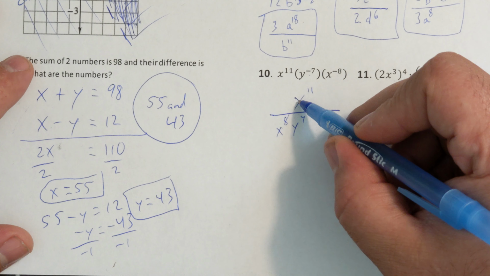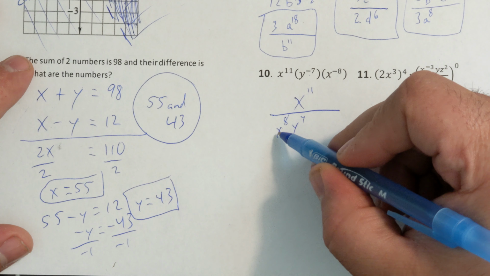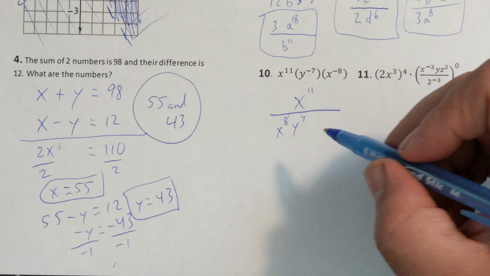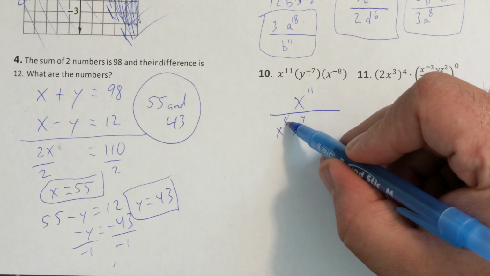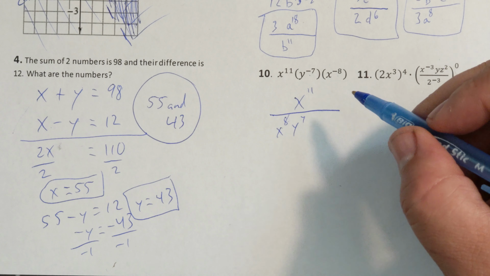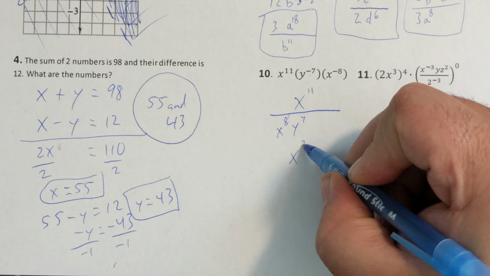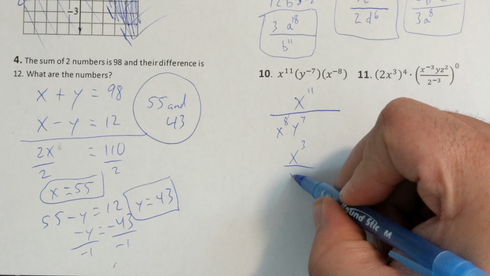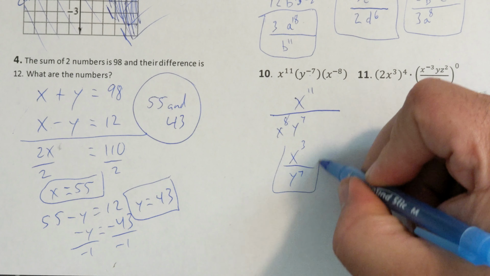And when you get here, if you have x on top and x on the bottom, that means we can put these together by playing that tug of war again, moving that 8 up, and it's going to be x to the 3rd when we subtract that, and y to the 7.